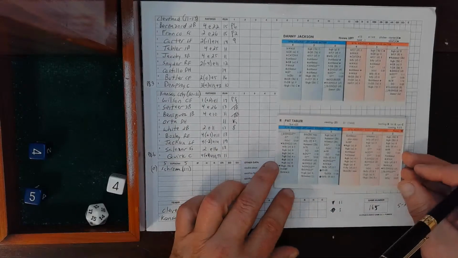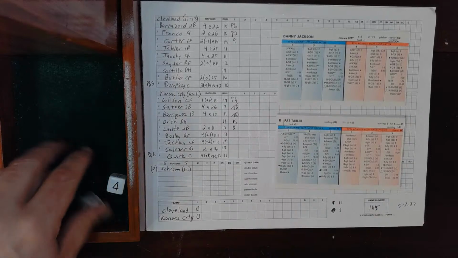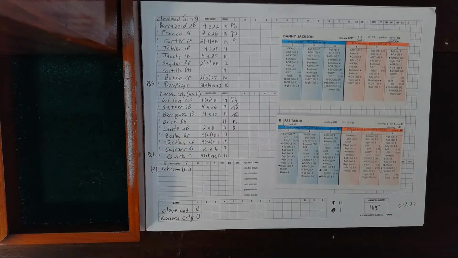Pat Tabler will be set to lead things off for Cleveland.